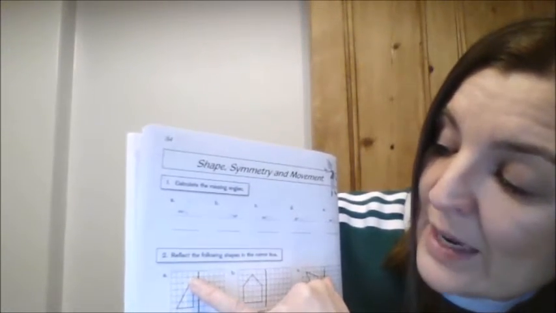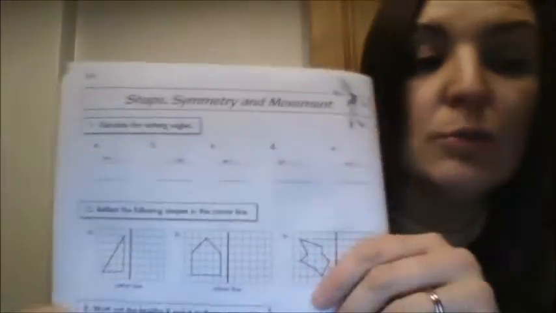So this top point here has got to be 1 away from the line. So if I mark it with my pen here, try and get it in the right place so that you can see. So I'm doing the triangle. Okay, and I'm trying to get it so you can see. So here, I can see that that's 1 box away from the line. So I'm going to put a mark there.